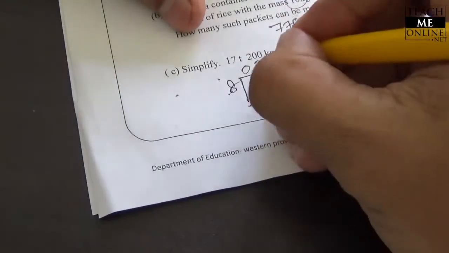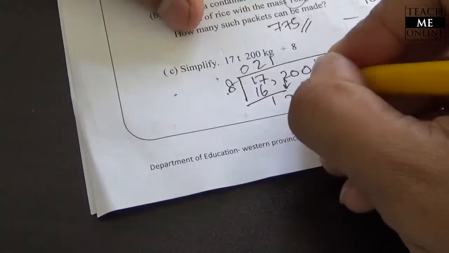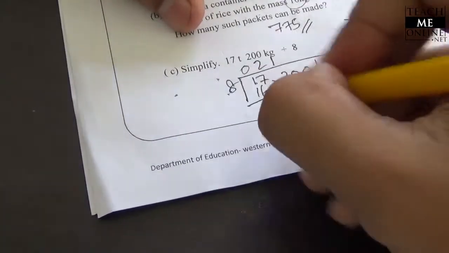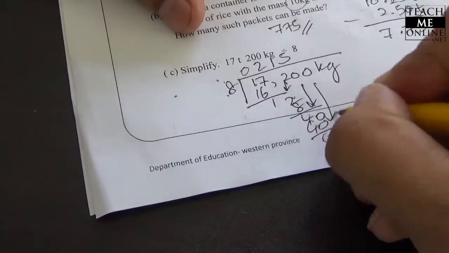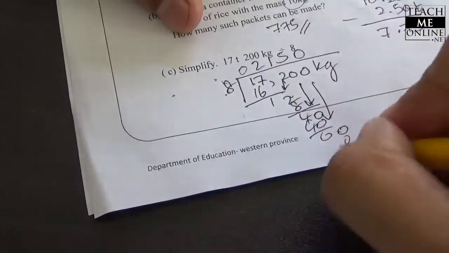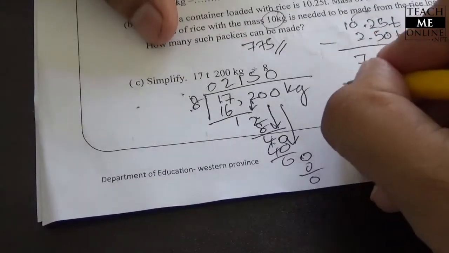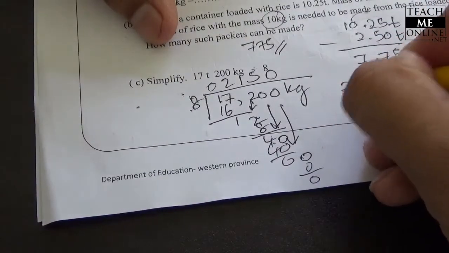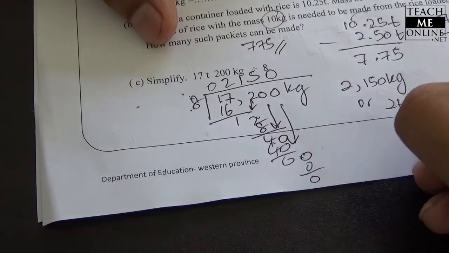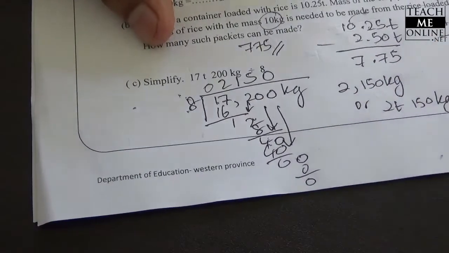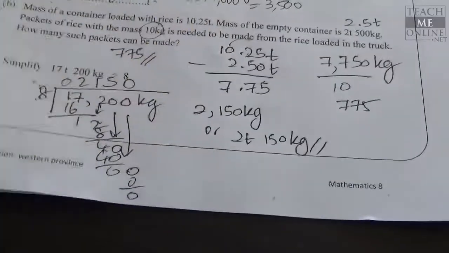How many 8s in 12? 1. 8, 4. Bring down the 0: 40. How many 8s in 40? 5. Bring the 0 down, 0. So 2,150 kilograms, or 2 tons and 150 kilograms. And that's the end of the paper.